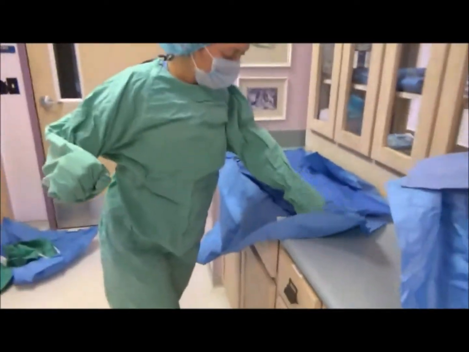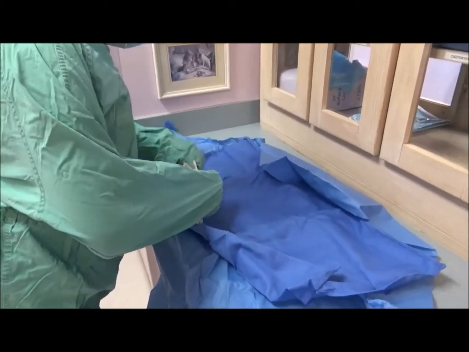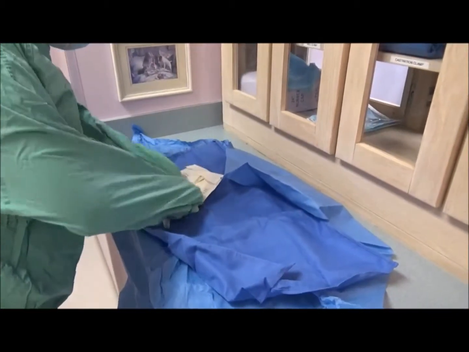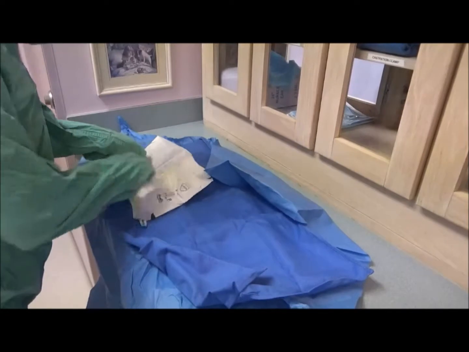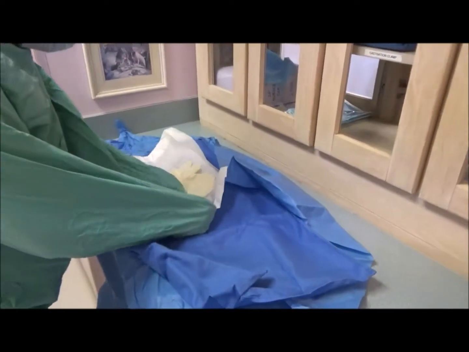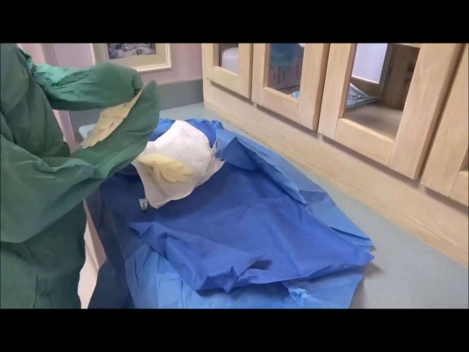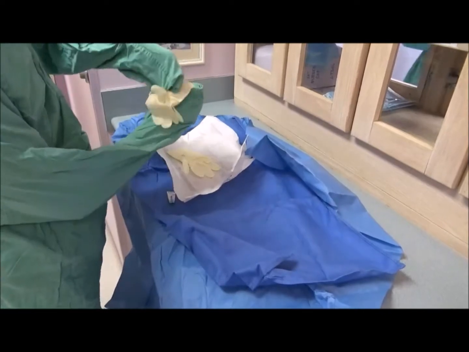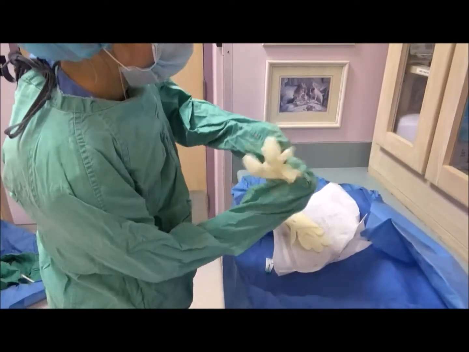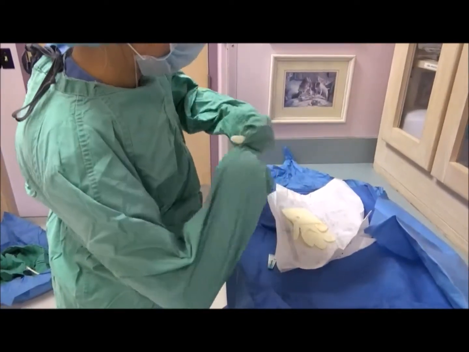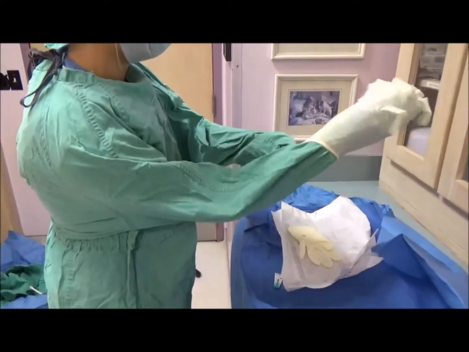Okay, so now for the gloves. You want to do the palm to palm, thumb to thumb with the fingers of the glove facing towards your elbow.